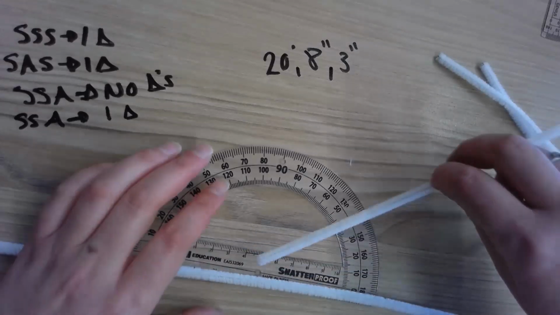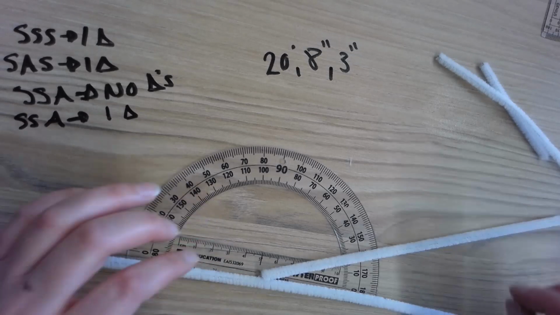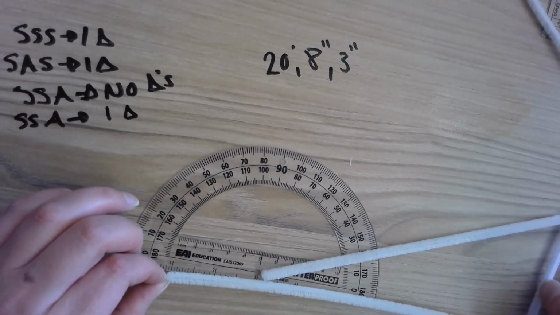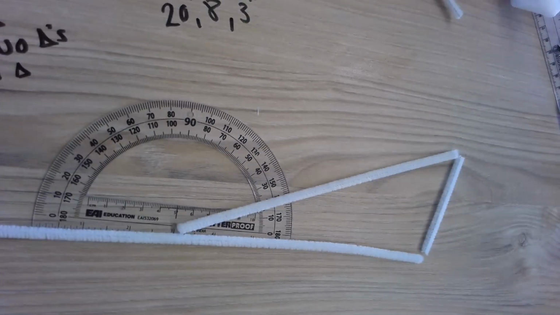Okay, it's now 20 degrees, and I have my 3-inch. Okay, so if you notice, here is a triangle. It's a good looking triangle actually.